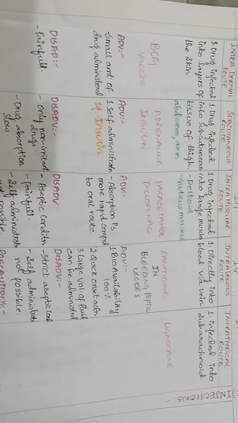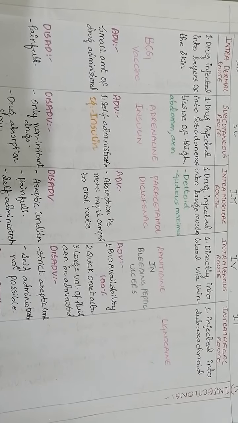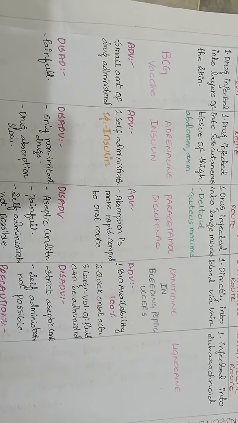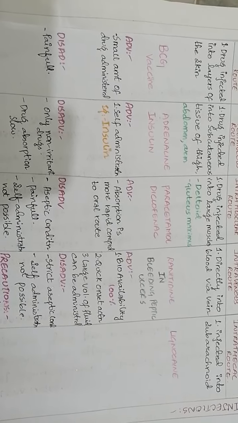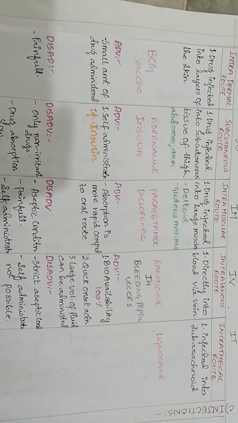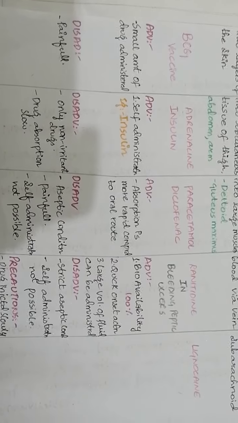Coming to the advantages and disadvantages of each route. Starting with the intradermal, the advantage is that a small amount of drug is administered. Disadvantage: painful. In subcutaneous, the advantage is self-administration, for example insulin. Disadvantages: only non-irritant drugs, and drug absorption is slow. In intramuscular, the advantage is that absorption is more rapid compared to the oral route. Disadvantages: aseptic condition is required, painful, and self-administration is not possible.